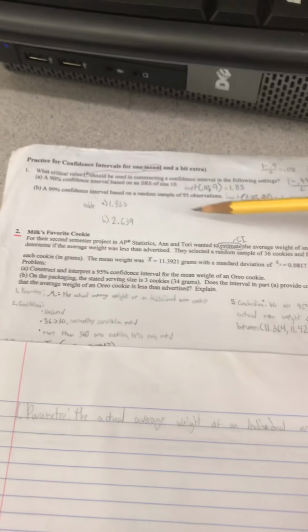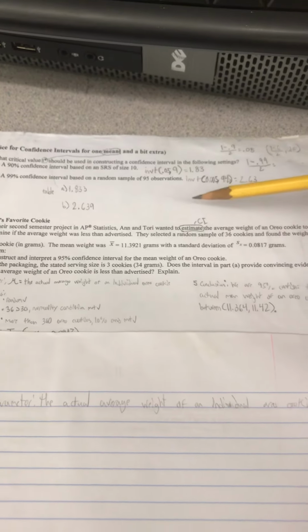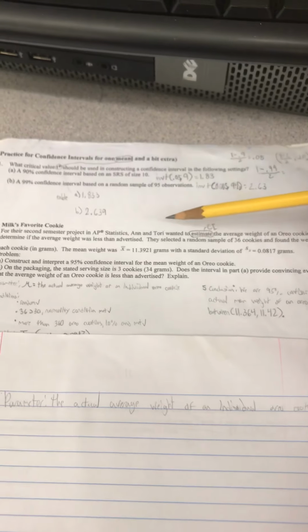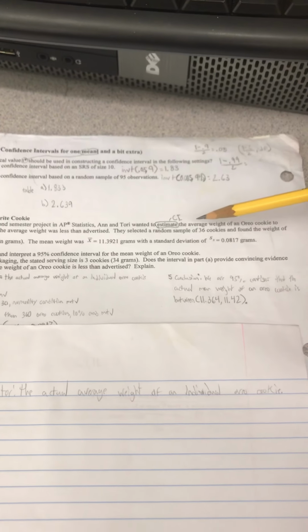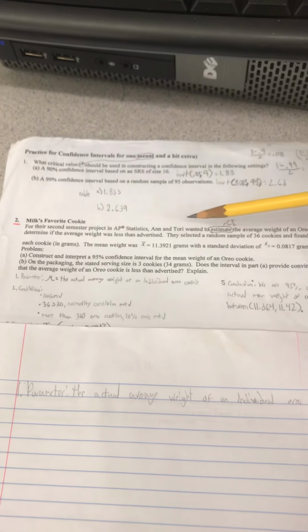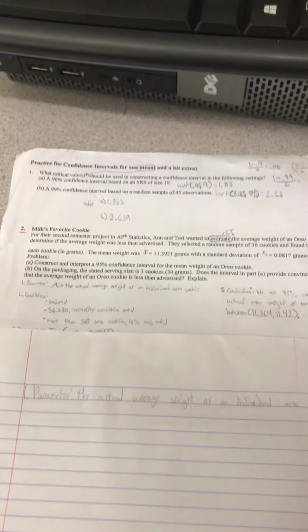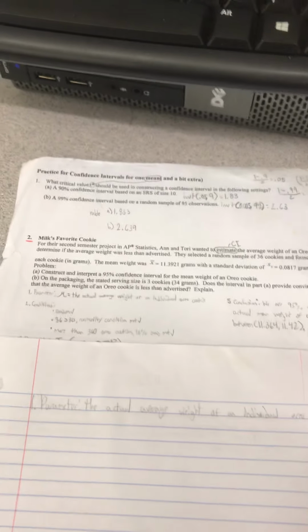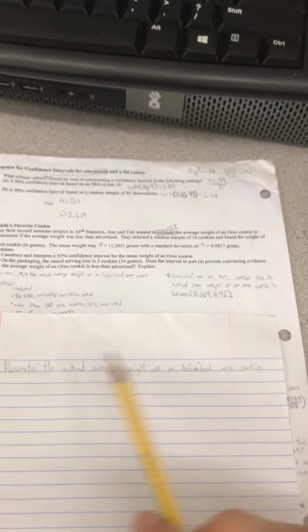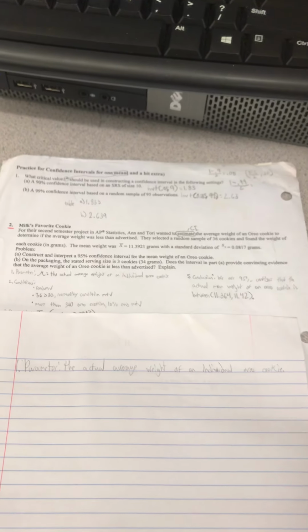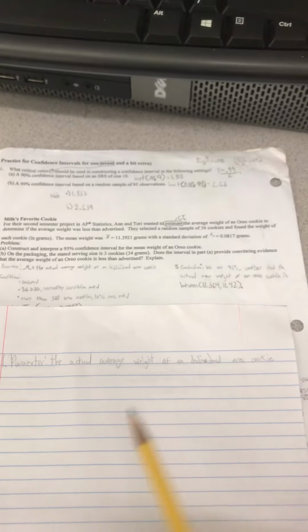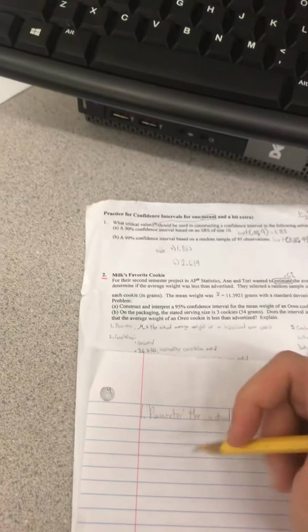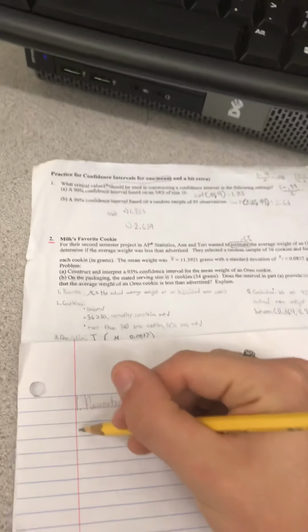Because Ann and Tori selected a random sample of 36 cookies, they want to see what the actual weight is of an Oreo cookie. So they just find the parameter, which is the original population, and this is what it would be. Next, you would find the conditions.